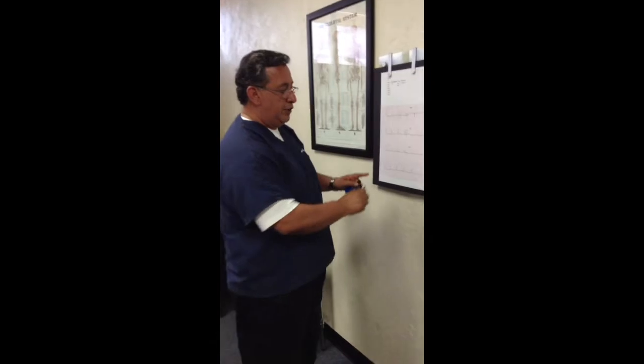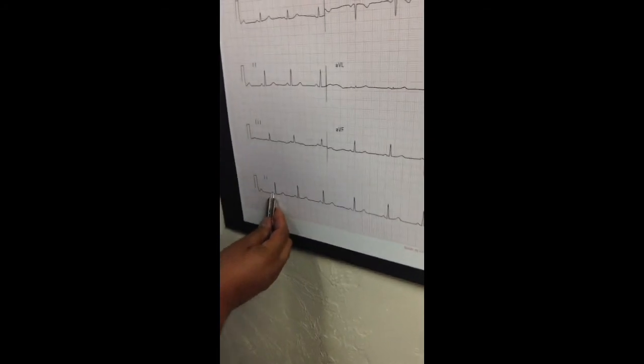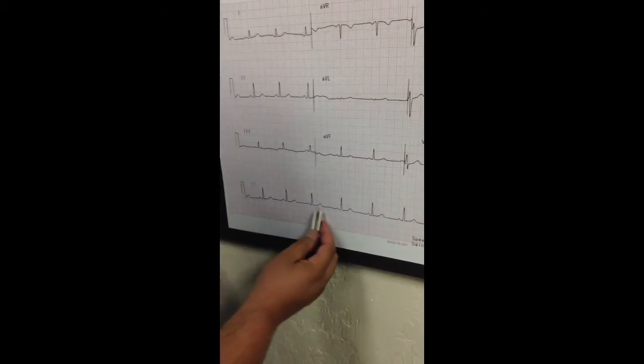Now the trick here, and I hope you catch this, the trick here is to make sure on your bottom lead 2, we call it the rhythm strip, that you ensure that all of your P waves are exactly the same length.